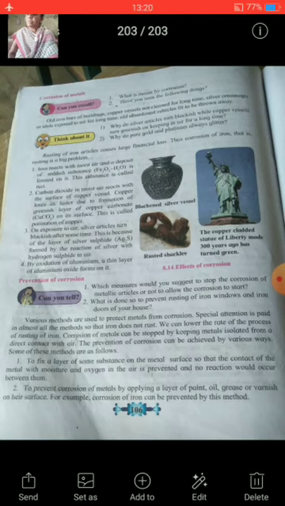By oxidation of aluminium, a thin layer of aluminium oxide is formed on the surface of aluminium utensils, and this is known as the corrosion of aluminium. That means every metal reacts with various gases present in the air and shows corrosion.